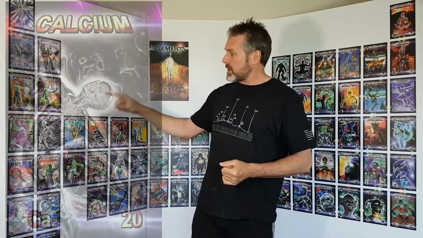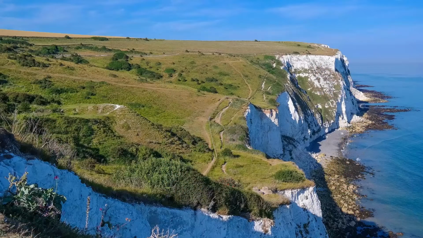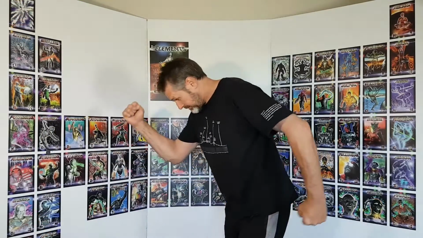Now, in the background as well, he's got some marble, if you can see the background there, because marble and chalk. And if you look at these beautiful pictures, our white cliffs just down the road, because I live in Eastbourne, that's all made from calcium carbonate, basically the shells of billions of tiny prehistoric creatures. So for us, we need it as well. For, say, your bones.